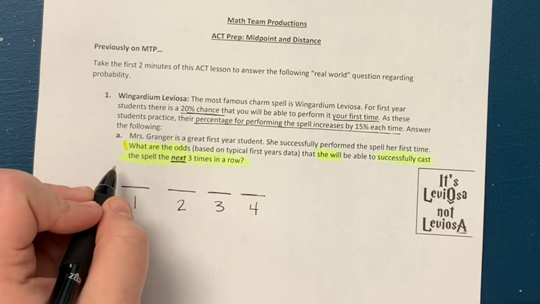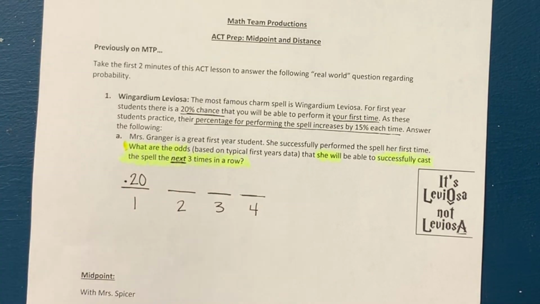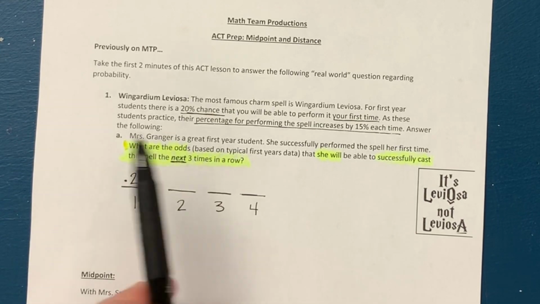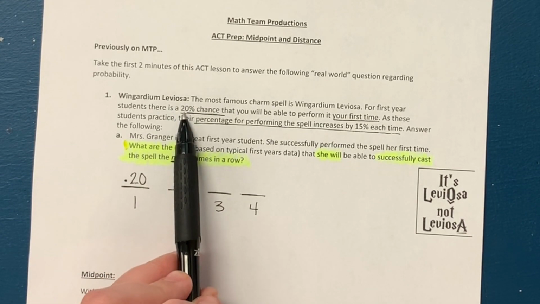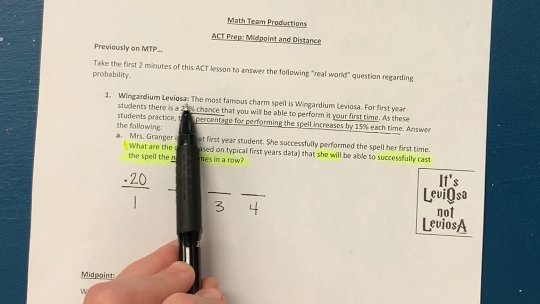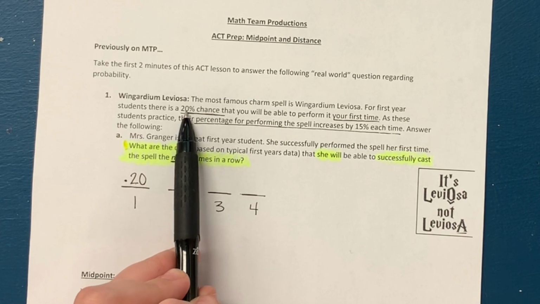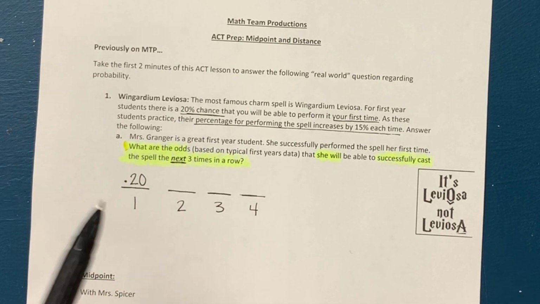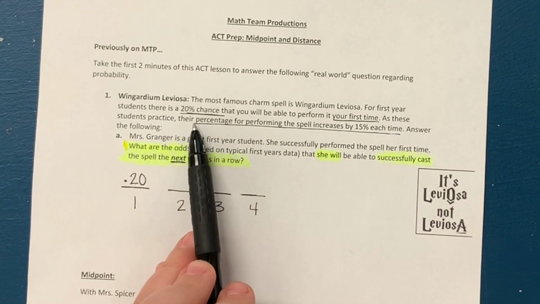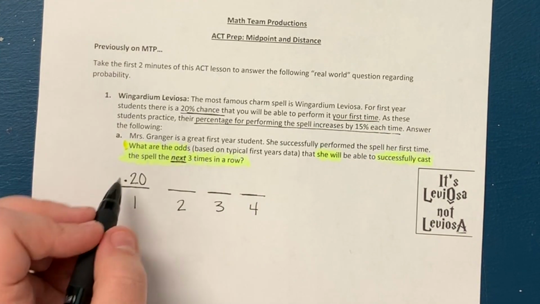There is a 20% chance that she will complete the first time. So that is what we put in 1, 0.20. Now notice this is in decimals and then this is in percents. So remember, you can always ask yourself, if I have a 20% chance, how many pennies would that be? So what would that be in cents? So per cents, we write the same way as we do cents. So 20% looks like this. Then it says that each time after that, you increase by 15%.